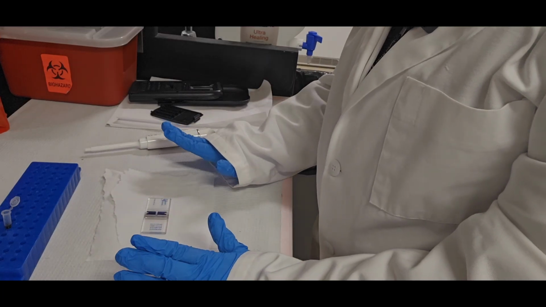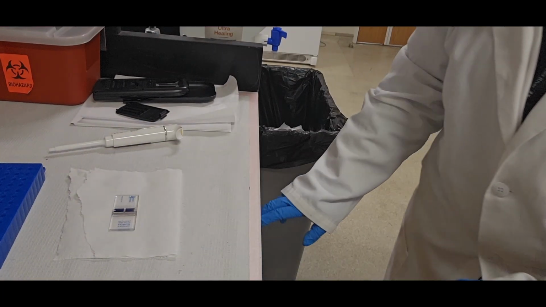So now I'm ready to count. The cell counter is located in this drawer.